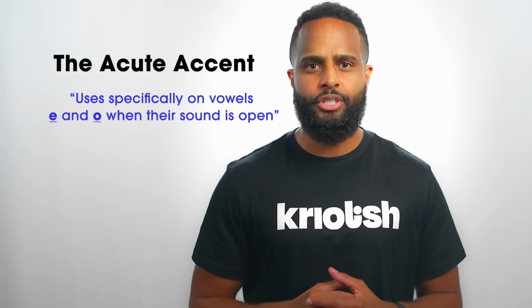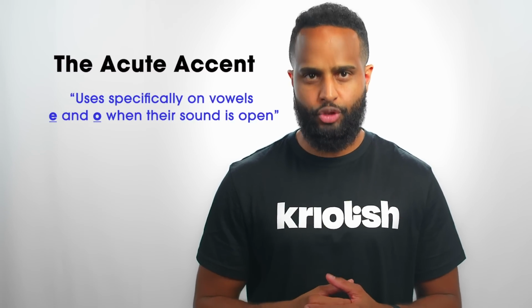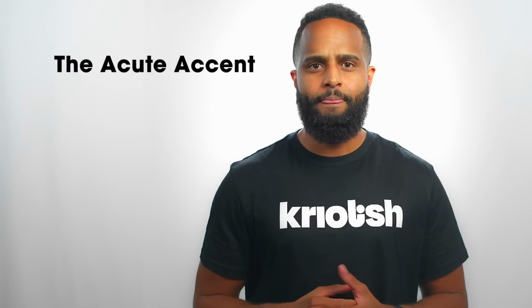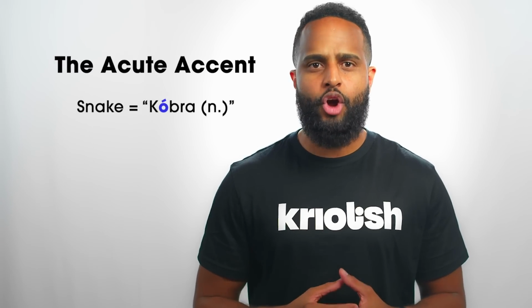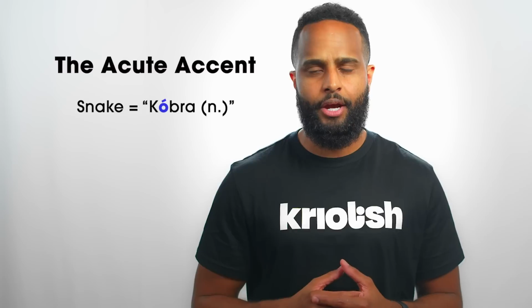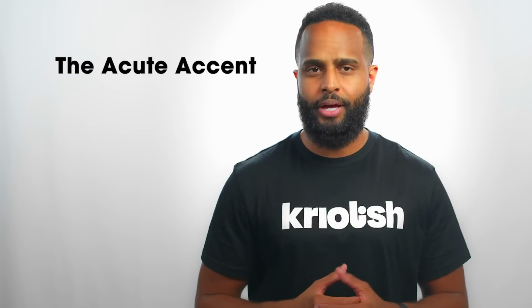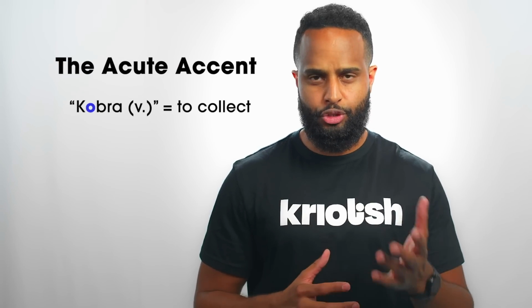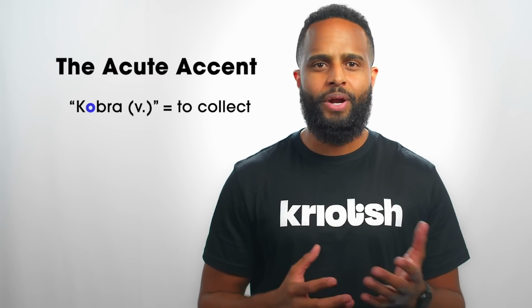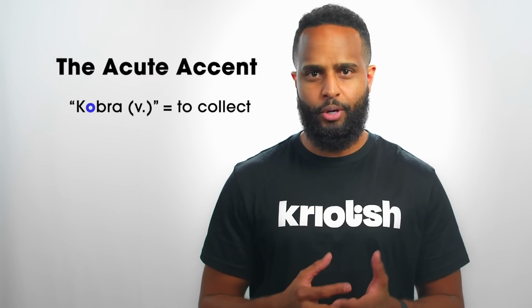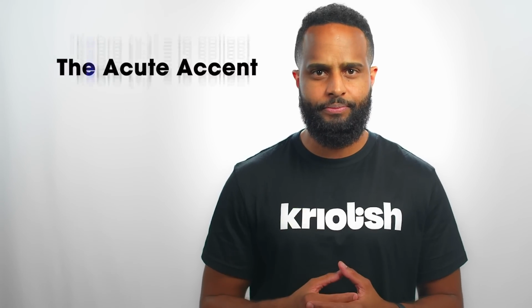The acute accent is also used on paroxytone words, meaning words with stress on the second to last syllable. The rule is to use it specifically on the vowels E and O when the sound of these vowels is open. Here's an example. The English word snake translated to Kriolu is kóbra. We need an accent here not only because the sound is open, but also because without the accent, the word becomes kobra, which means to collect in English. And there you have an example where an accent changed not only the form, but also the very meaning of a word, thus justifying its use.